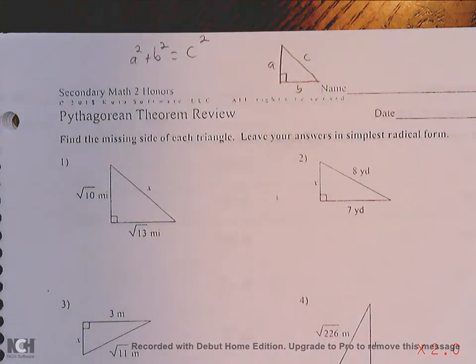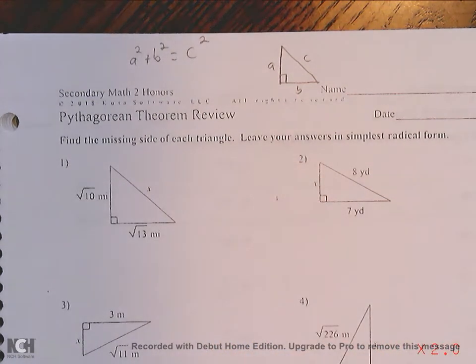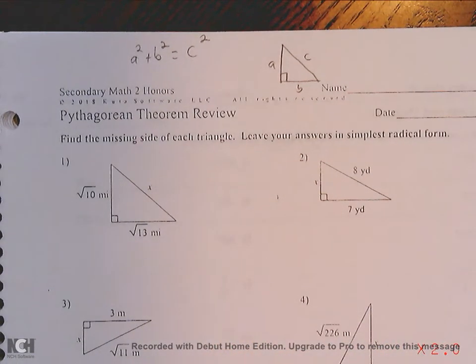So this time, what you guys will see that you haven't seen in previous years is you're going to see stuff in radical form, because you guys know how to simplify radicals and all that fun stuff now.